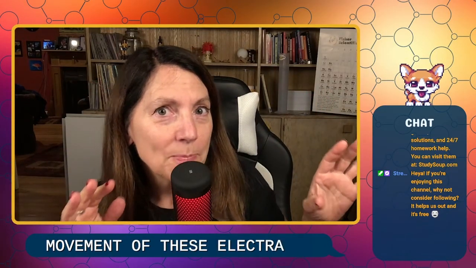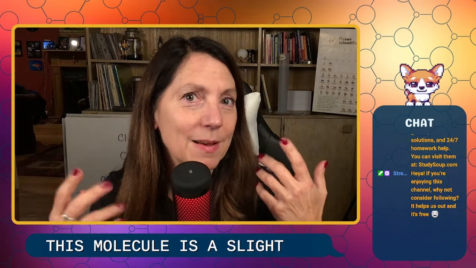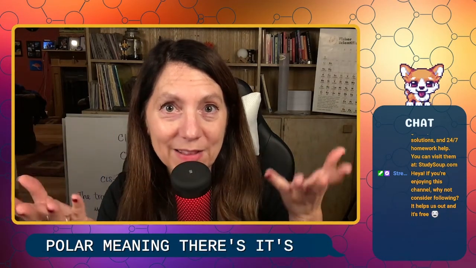So there's this constant movement of these electrons, and there are these constant instants, moments in time, picoseconds, femtoseconds, where this molecule is slightly polar, meaning it's imbalanced in the positive charge and the negative charge.